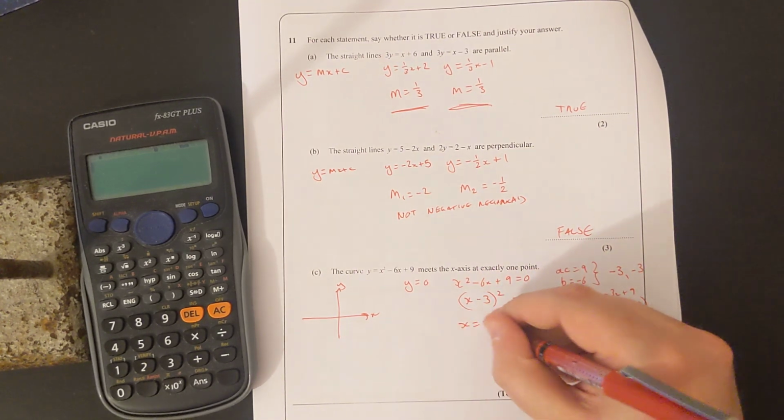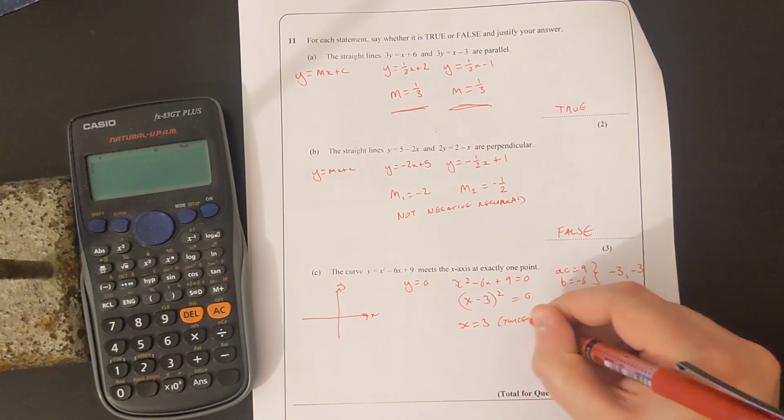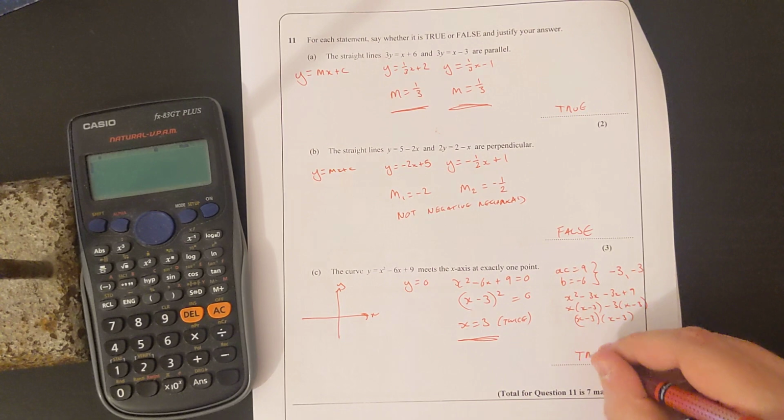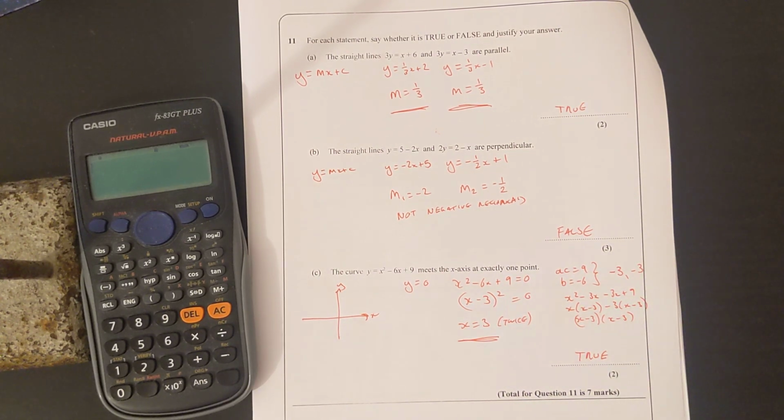And this means x equals 3 twice. There is only one solution. So it meets the x-axis exactly 1 point. Yes, that's where x is 3. True. And again, I've got a very clear justification.